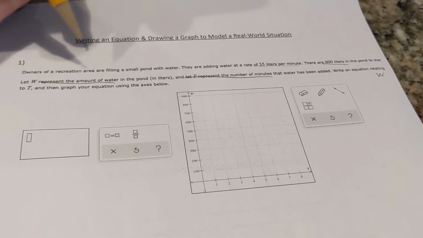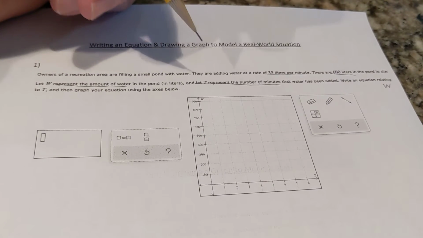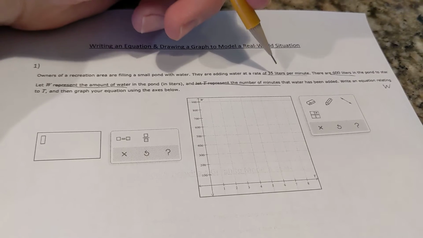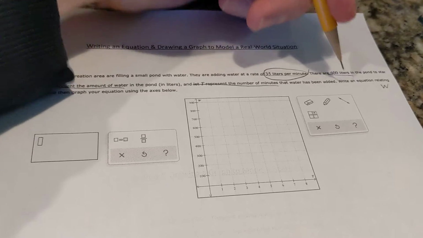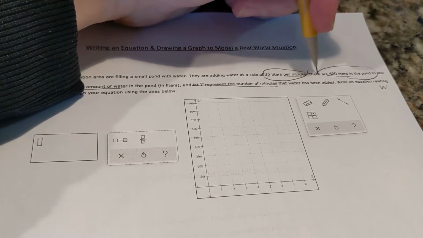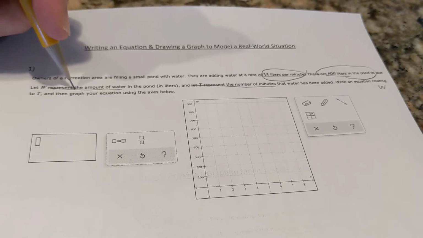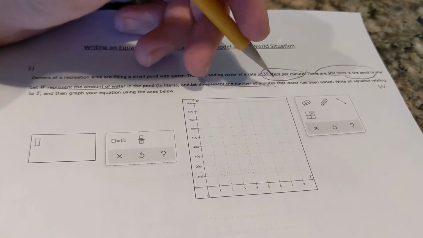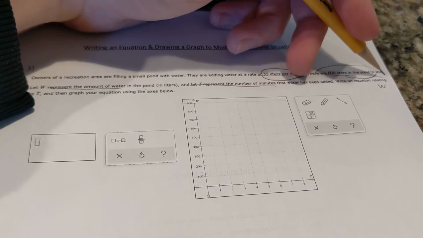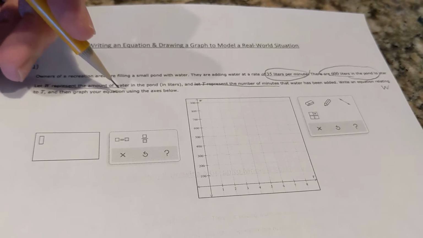Okay. Number one says owners of a recreation area are filling a small pond with water. They are adding water at a rate of 35 liters per minute. There are 600 liters in the pond to start with. Let W represent the amount of water in the pond in liters, and T represents the number of minutes that water has been added.